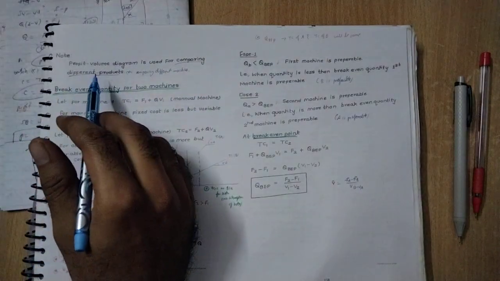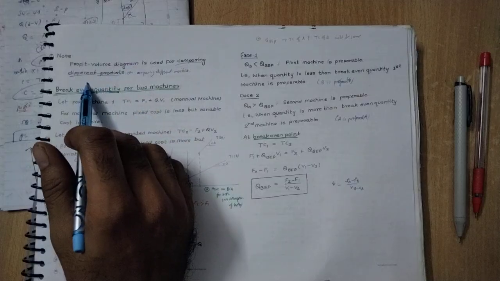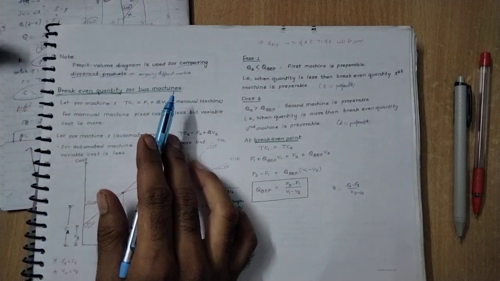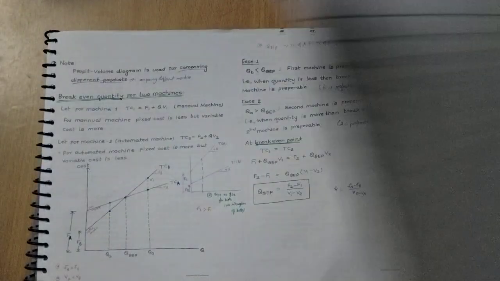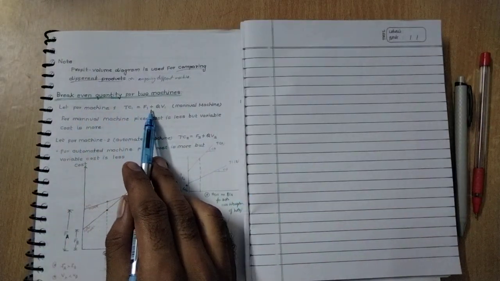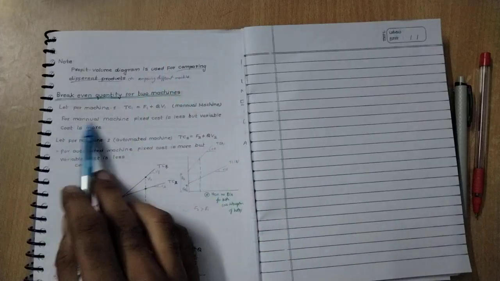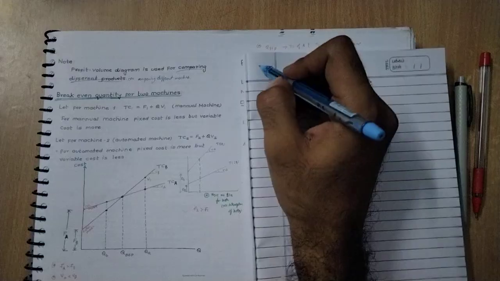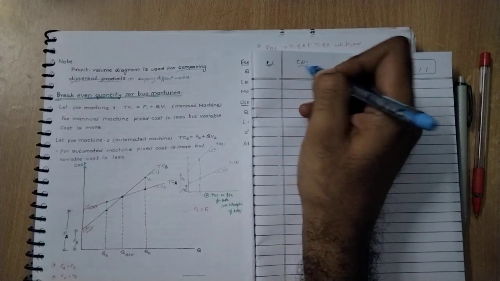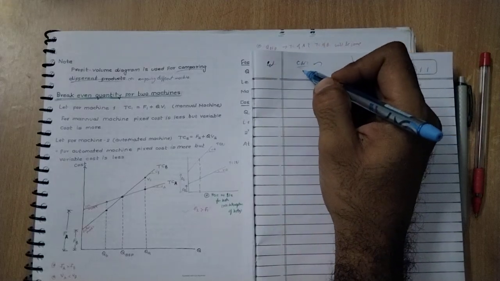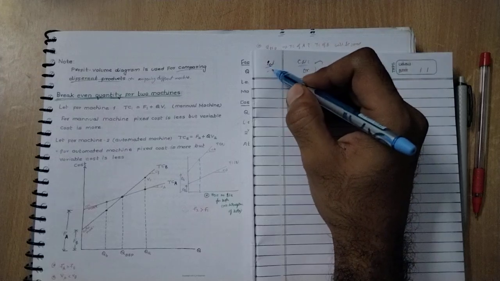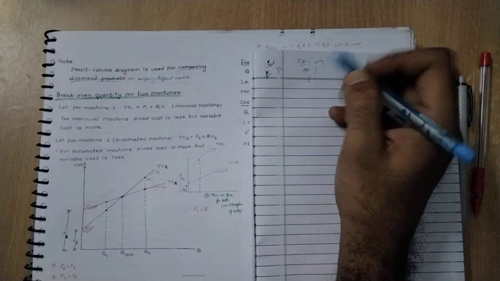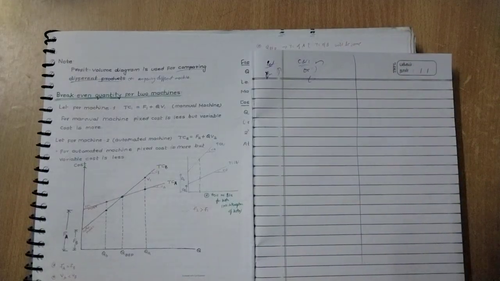You can see profit volume diagrams are used for comparing different products as well as different machines. Break even point quantity for two machines: for machine 1, total cost equals fixed cost plus Q times variable cost. This is the manual machine. For the manual machine, fixed cost is less but variable cost is more. Let us consider a lathe machine and a CNC. For CNC, the maintenance cost and the repairing cost are much higher. But for the lathe machine, the maintenance cost is okay, but the employee cost is much higher. For CNC the employee cost is not that high. I think you got the point.